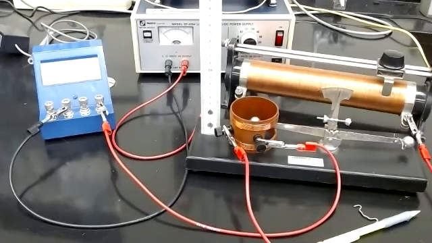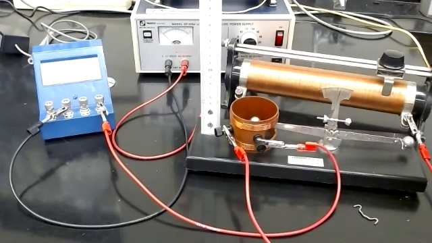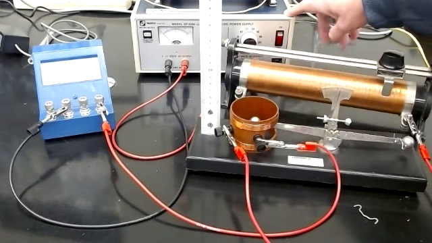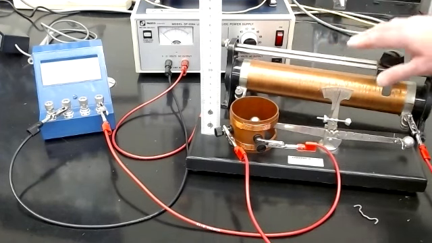This is Lab 7, magnetic fields. This is part 2 of the Helmholtz coil method of determining the value of the magnetic charge. This here is the setup for this activity. We have a power supply, a Pascal power supply, a variable resistor.